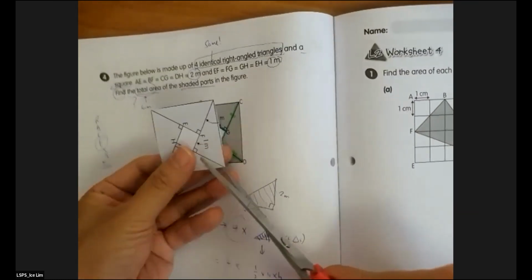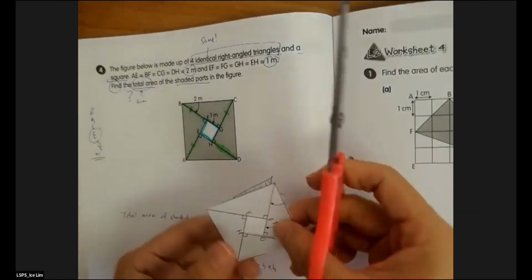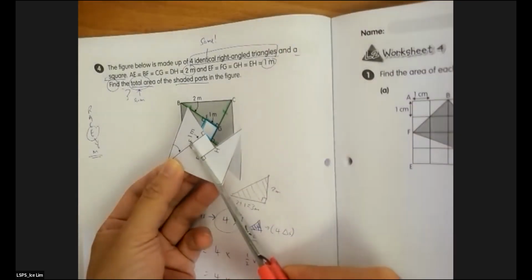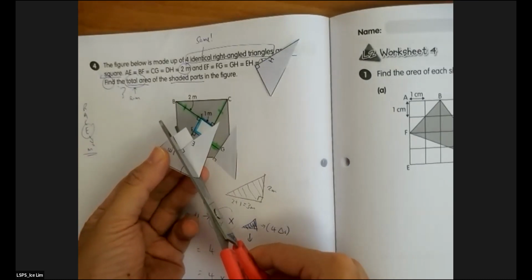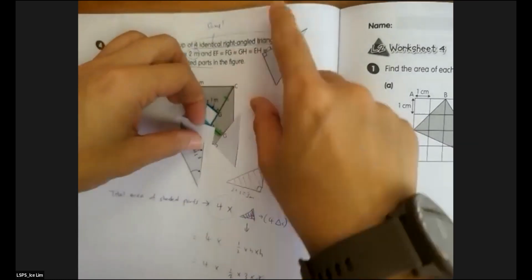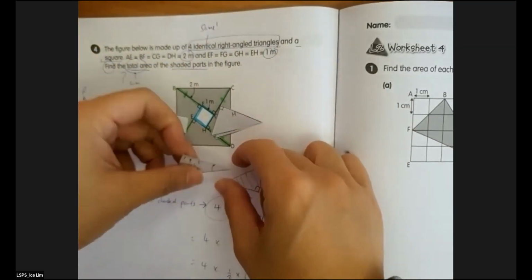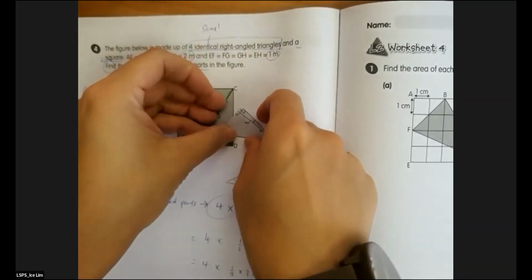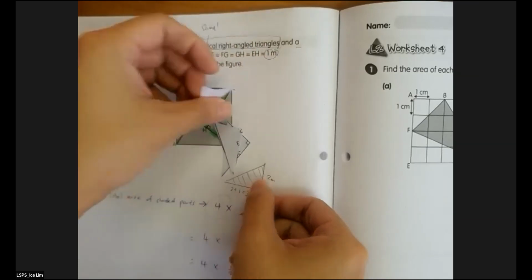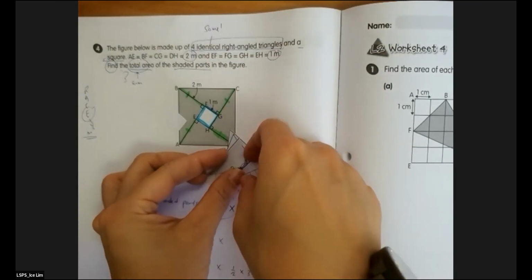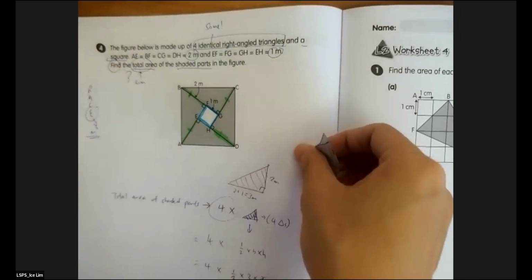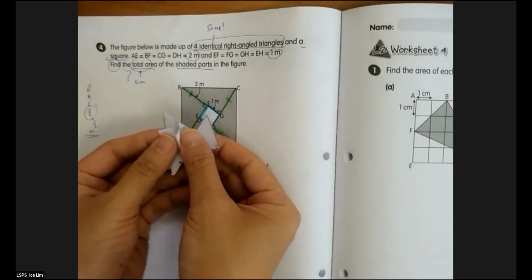Then I can cut like this, and this is what I drew just now, the 4 triangles. Okay, I can assemble them together again.